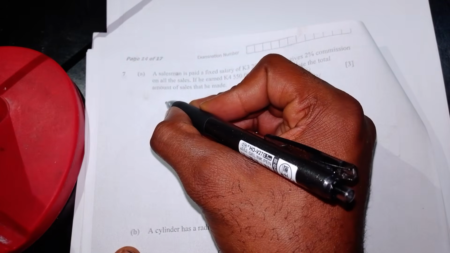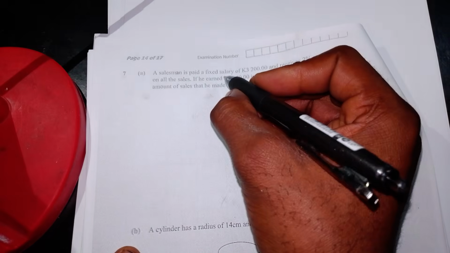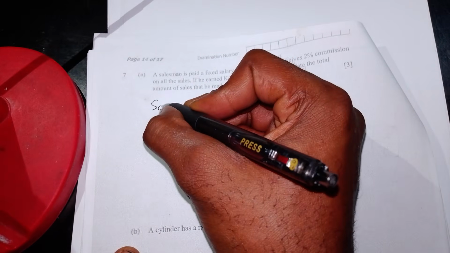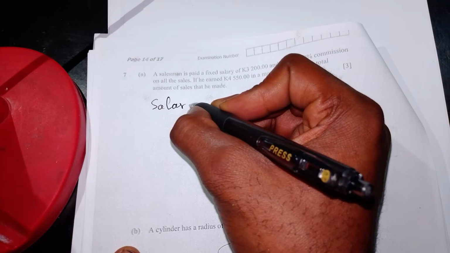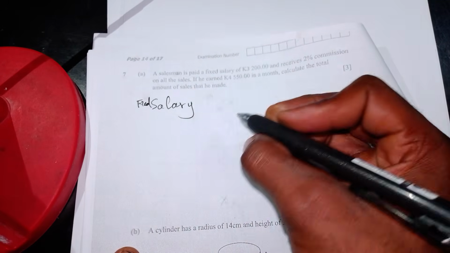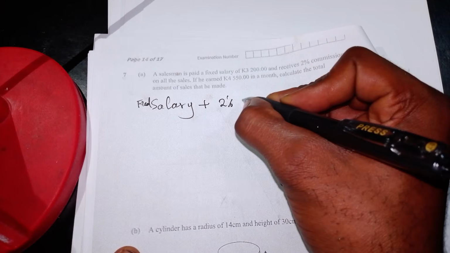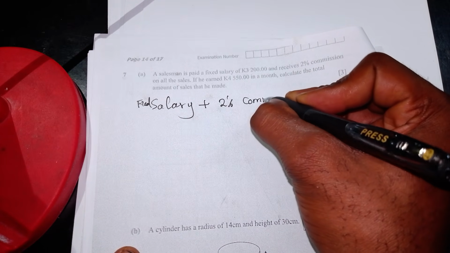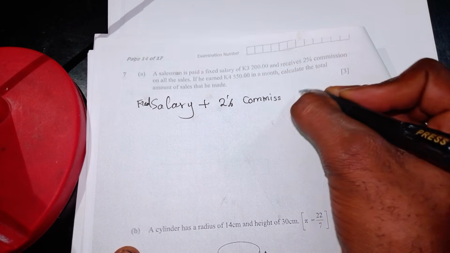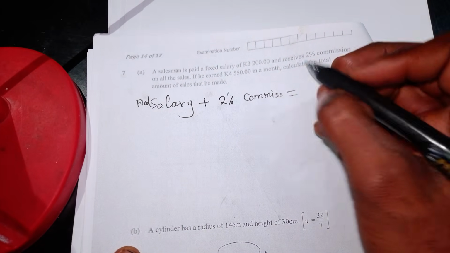So you can just use a formula here. So the formula is, we have the fixed salary plus 2% commission, and then is equal to the total amount.